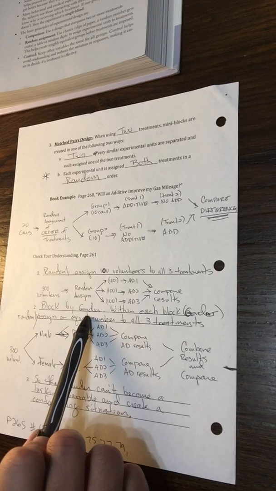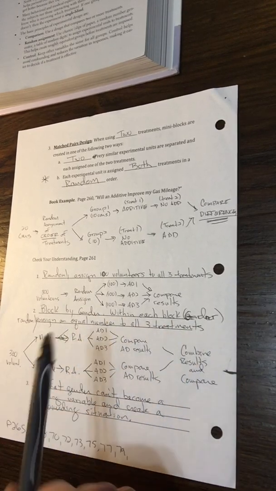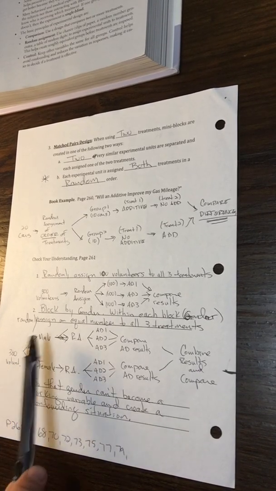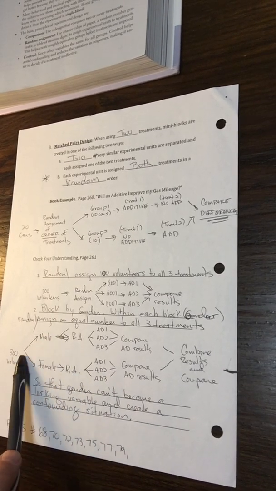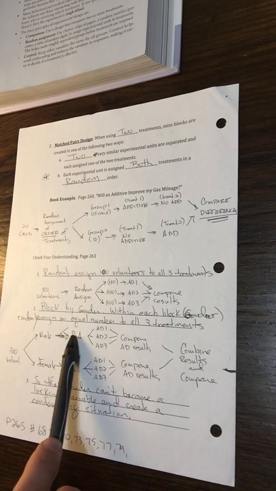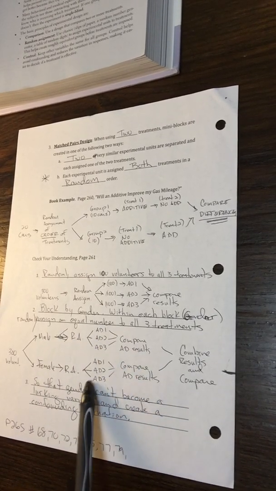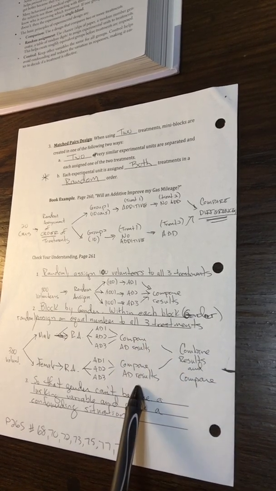Now, number 2 says, block. How are you going to do a block design? I would block by gender. Within each block, I would randomly assign an equal number to all 3 treatments. So look what happened here. I have 300 volunteers, but I don't even think I know how many are guys and girls. So I just say there's going to be a block of guys and a block of girls. And then I'll go over to random assignment. And in each one of the blocks, they get put into the same 3 treatment groups.